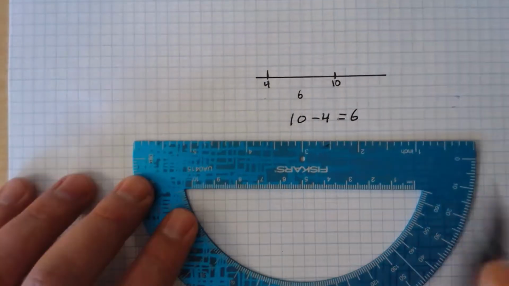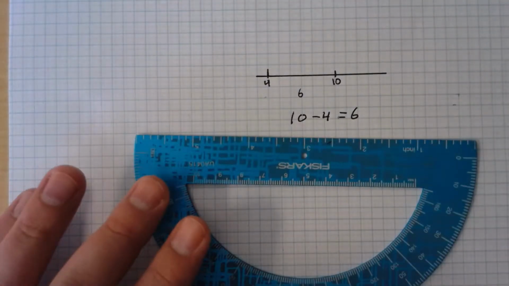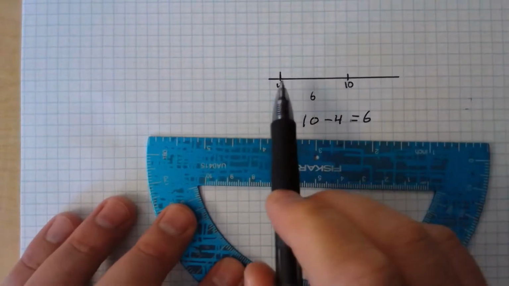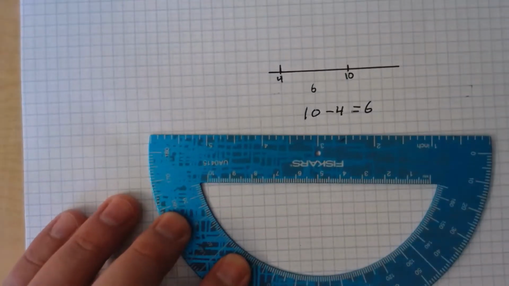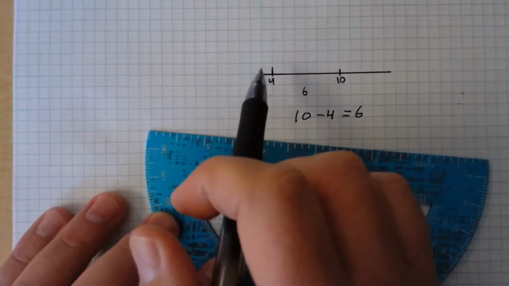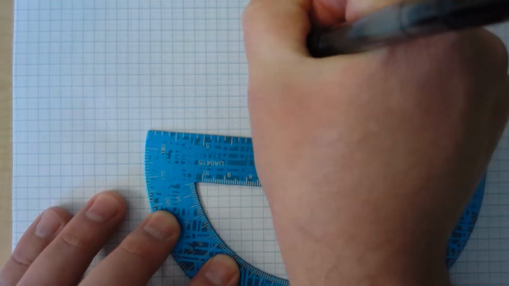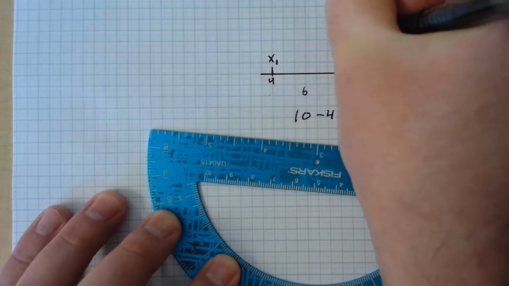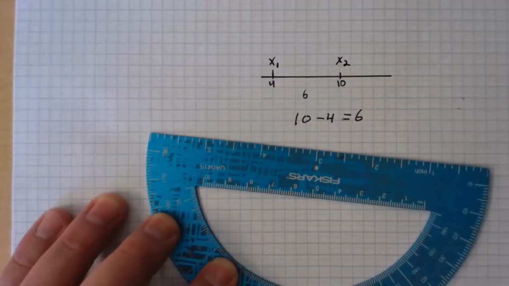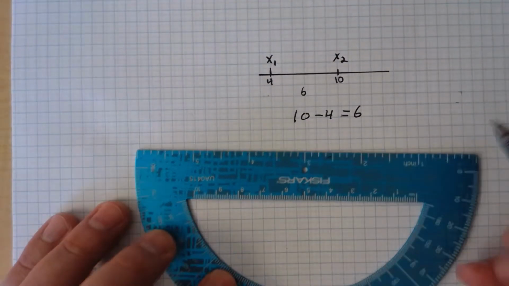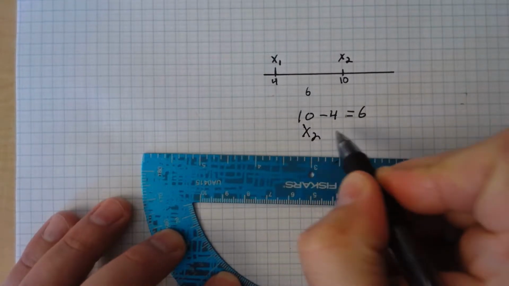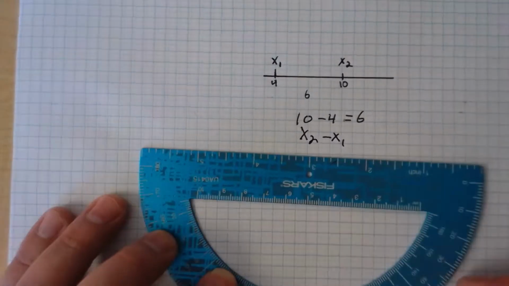All right, so remember that particular thing that we just did. Since this is the horizontal direction, I'm going to say that these are my x values, right? So this is my first x value, and this is my second x value. And all that I did was x2 minus x1. Okay?